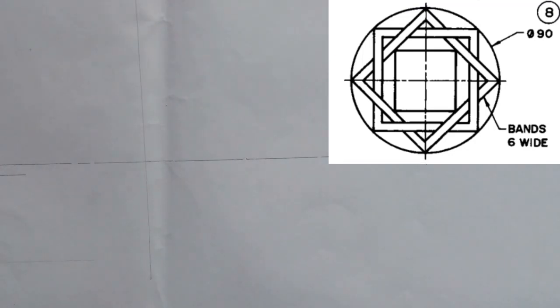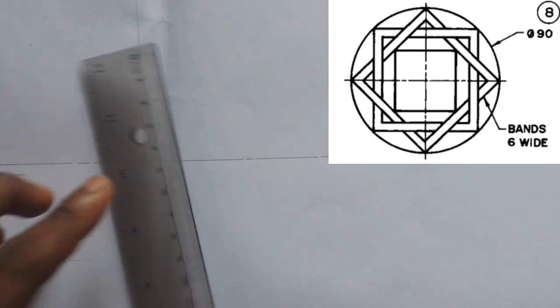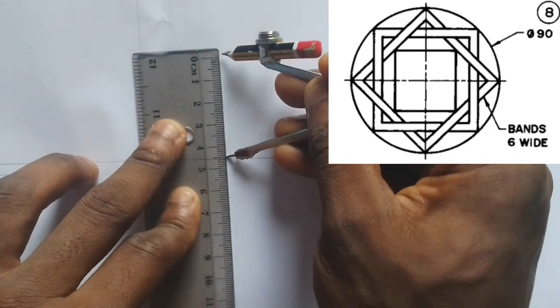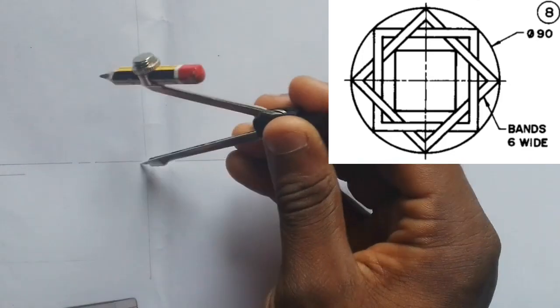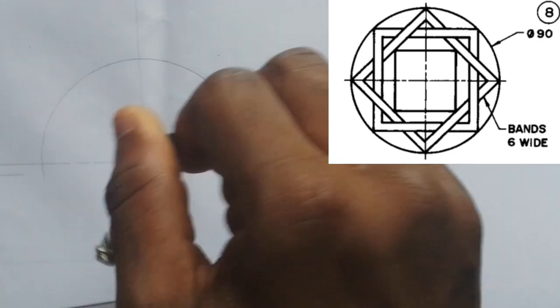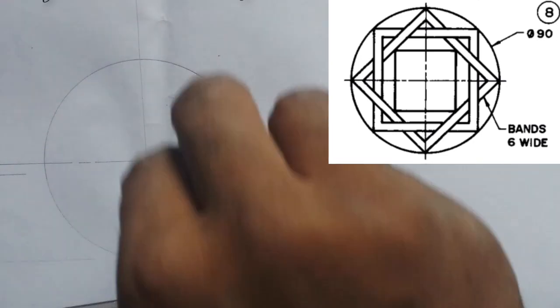I have this. So my next task is to what? Measure 45, which is half of 90. So 45 from this point here to this point is 45. So at this point here, draw the circle. Make sure the circle is thickening it.